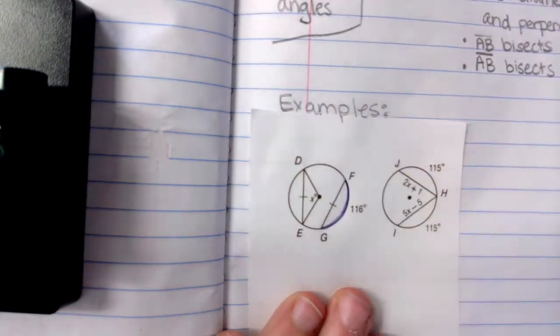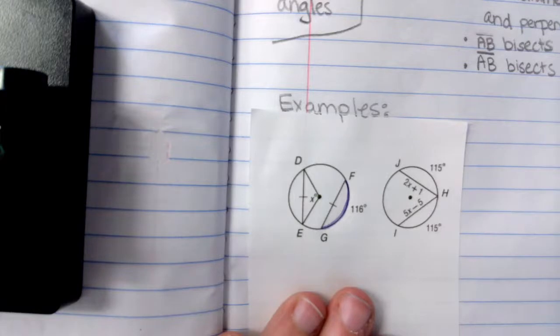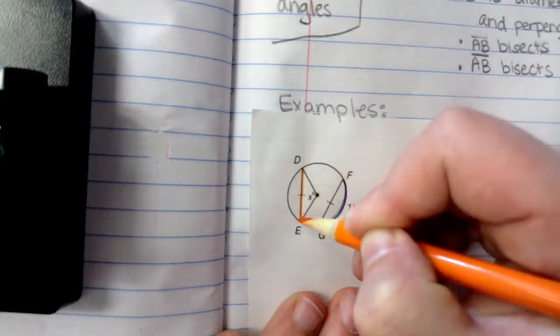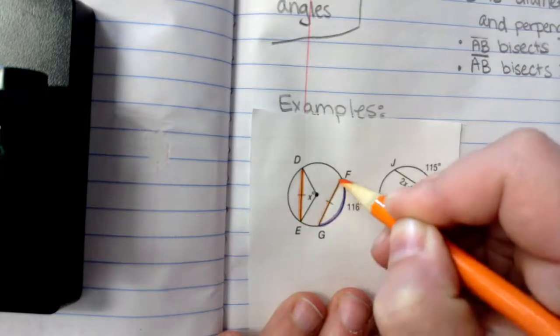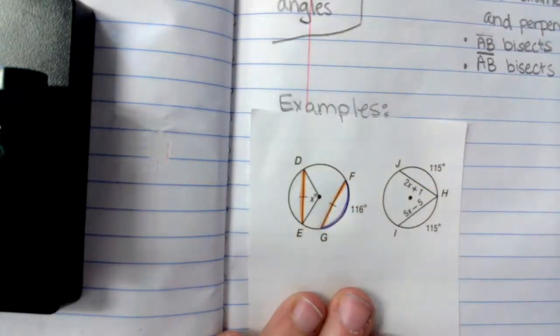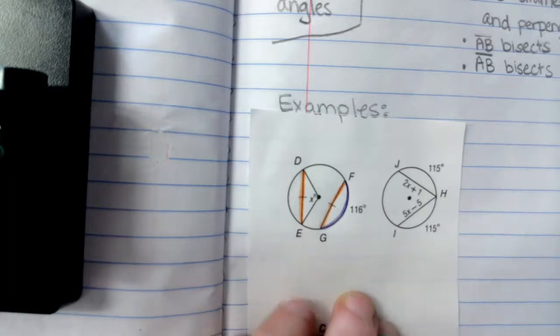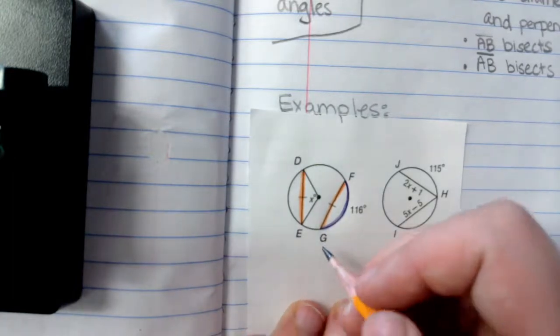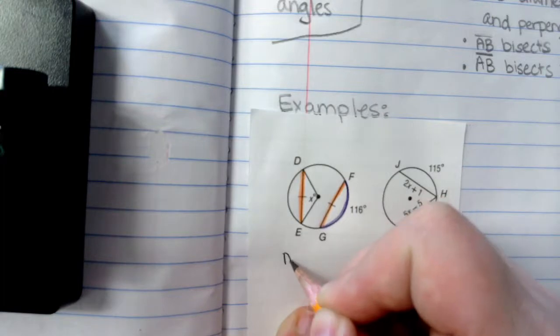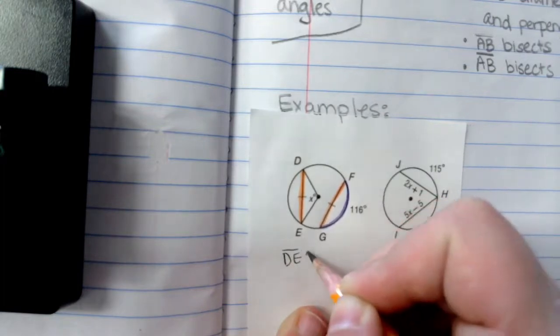All right, so DE is congruent to FG. And because those are congruent, we know that the measure of the arcs should also be congruent. So the measure of arc DE should be equal to the measure of arc FG. So I had that FG there, and then DE. Those are going to be the same.